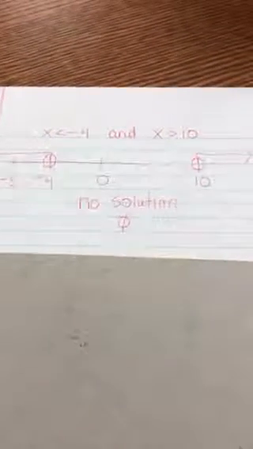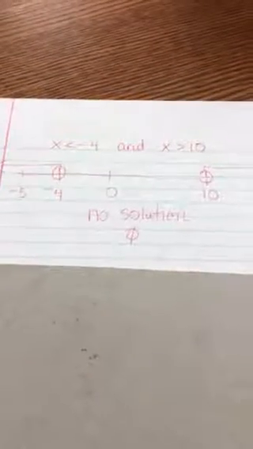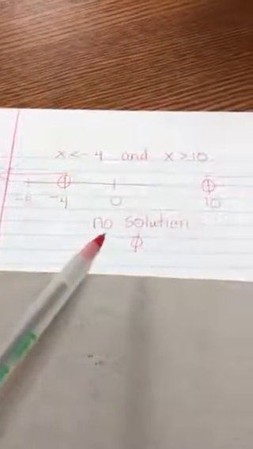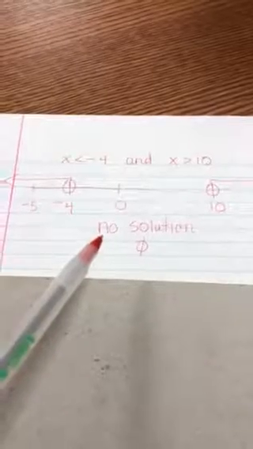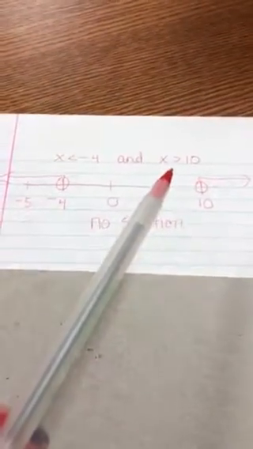Hi class. In the last video, we learned about an inequality that has an "and." An "and" means both conditions must be satisfied at all times. So remember we said that there was no solution because there's no number on this number line that's both less than -4 and greater than 10. It makes no sense. It's literally impossible to achieve.